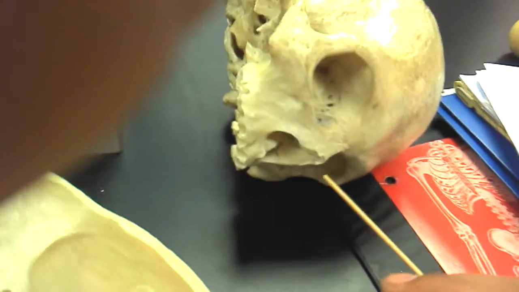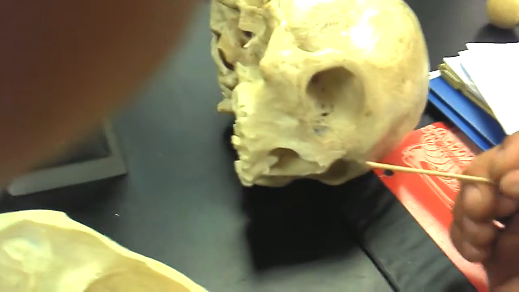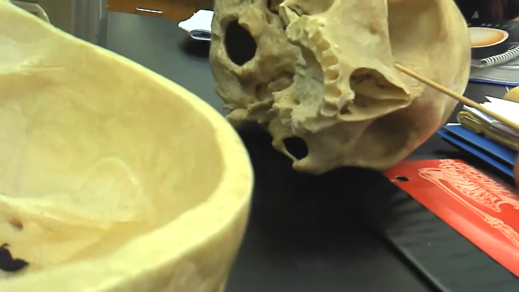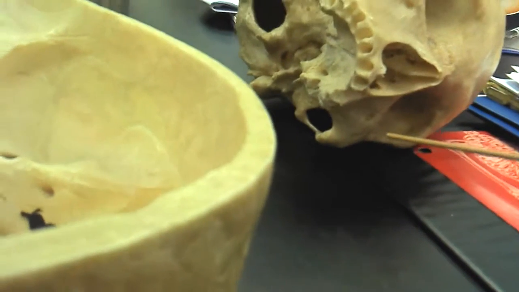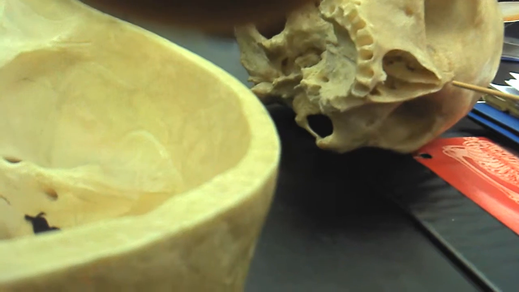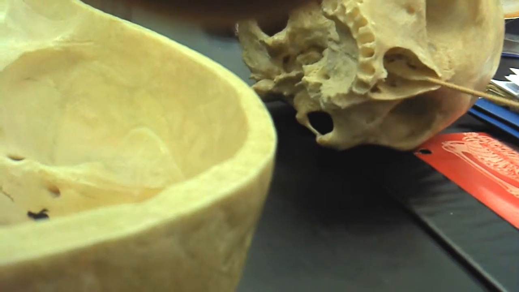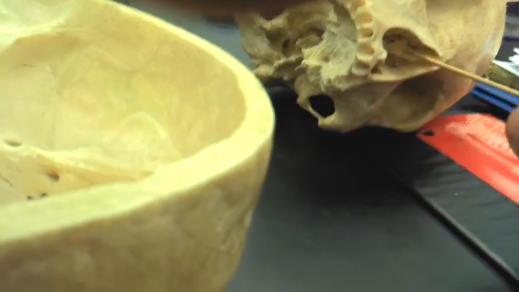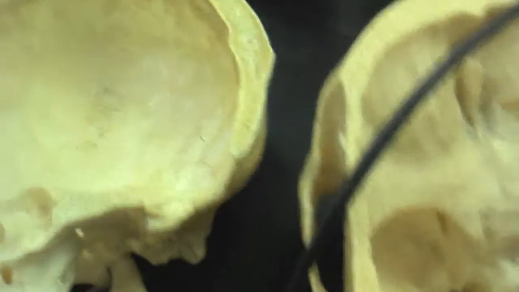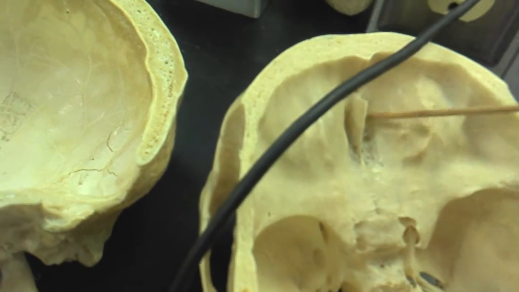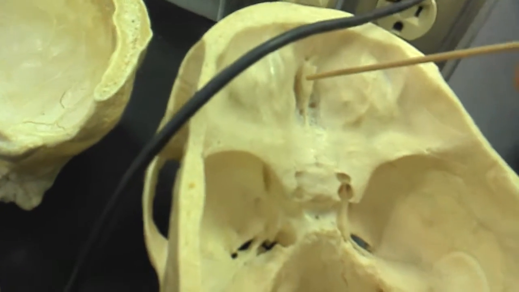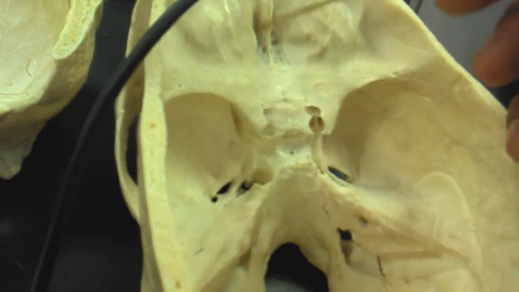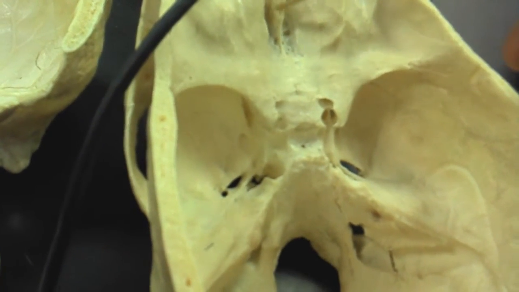Nasal concha, and we have a cribriform plate that is only found on this model, and it's this plate or structure of the ethmoid bone. Actually, that is not the cribriform plate, that is the perpendicular plate. The cribriform plate is right here, and that is proximal to the crista galli, which is this beak-like structure right here, the chicken beak.